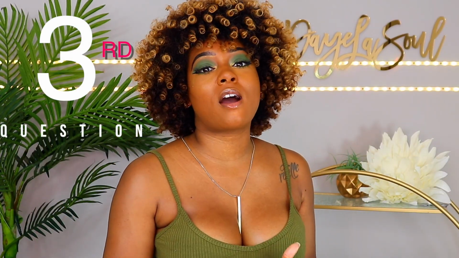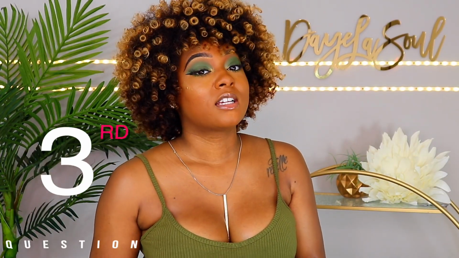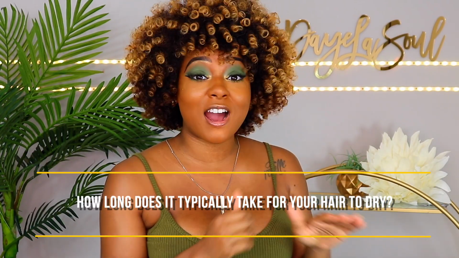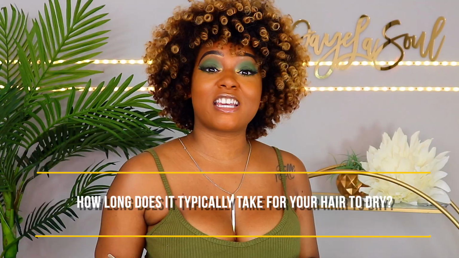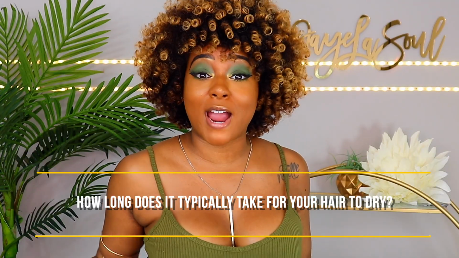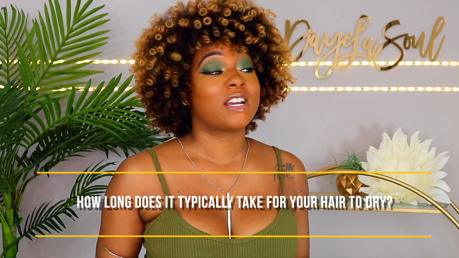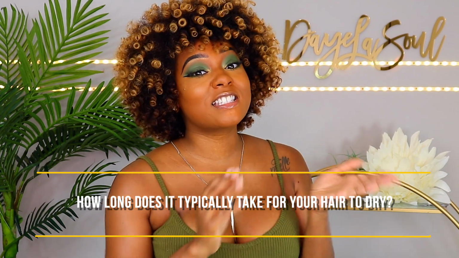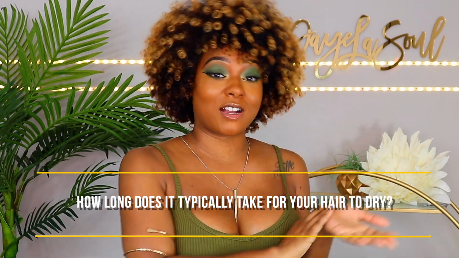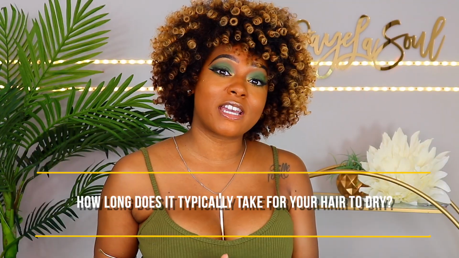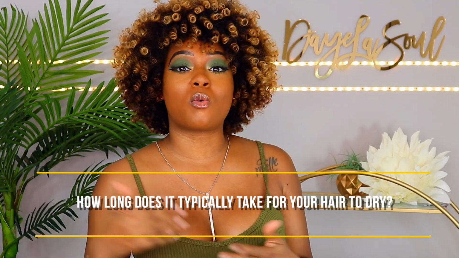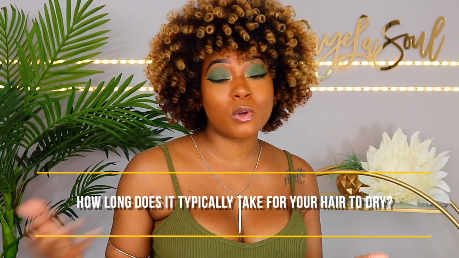We're gonna start thinking about how long it takes your hair to dry. So, does it take your hair a very long time to dry? Like, you can do some rod sets or something, and it can take your hair a whole full 24 hours to dry, or you can sit under the dryer for 3 or 4 hours and your hair might still be damp. Does it take a long time for your hair to dry? Or on the other hand, does your hair dry pretty quick? You can sit under the dryer for an hour, or you can do a wash and go. Your hair is typically dry within a few hours.